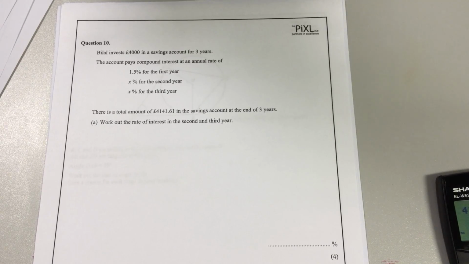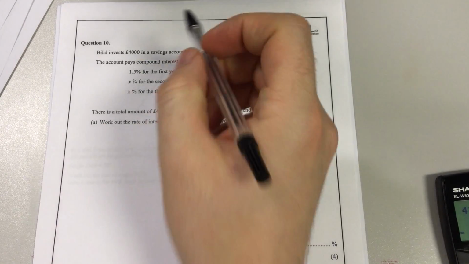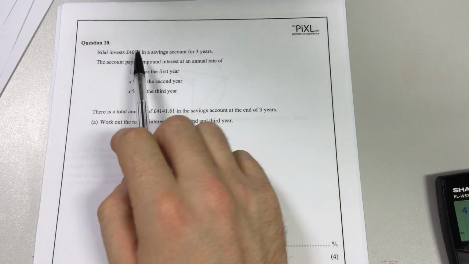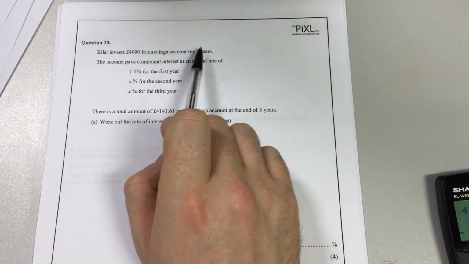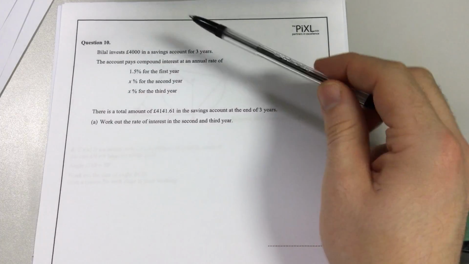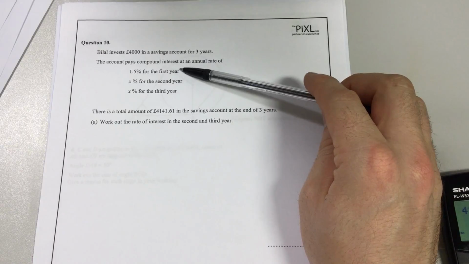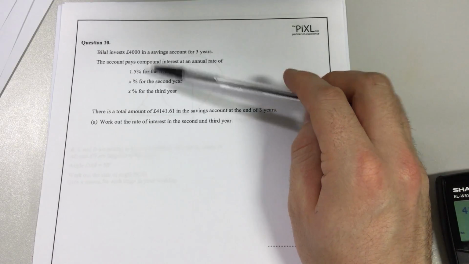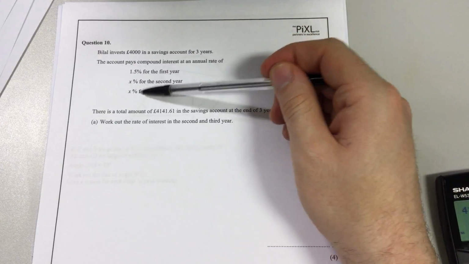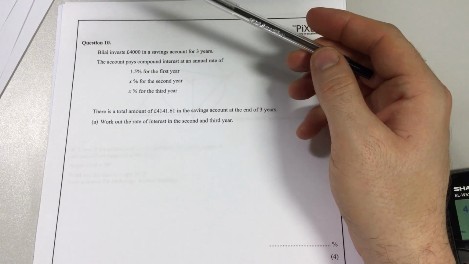So Bilal invests £4,000 into a savings account for 3 years. If it was a normal compound interest question, we'd be doing 4,000 times by a number to the power of 3. But this is a slightly weird one. The account pays an annual interest of 1.5% for the first year, and then it changes to X for the second year and X for the third year. So we don't know the interest rate for the last 2 years.